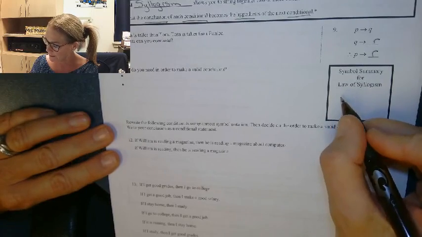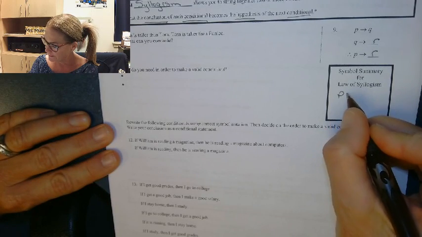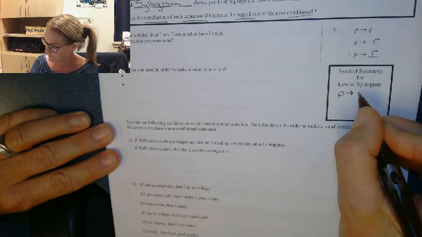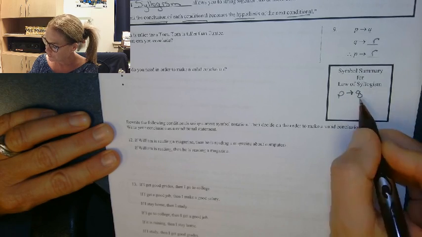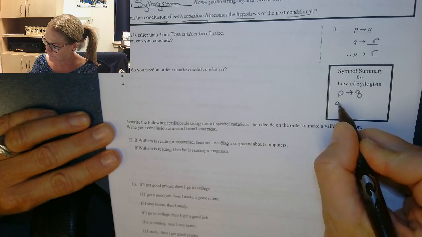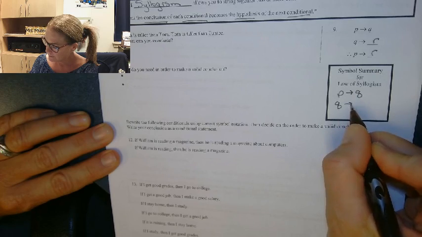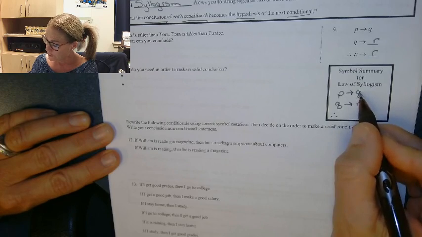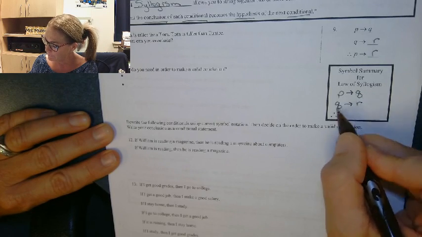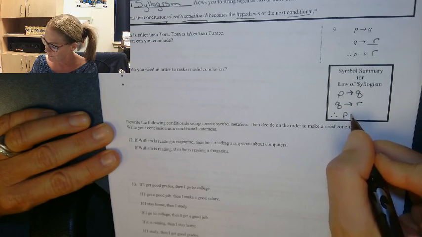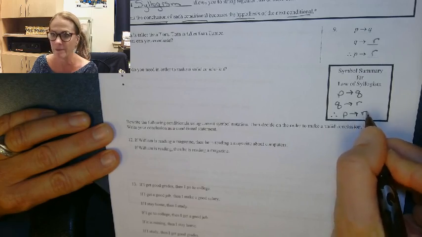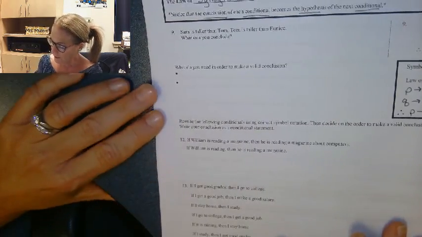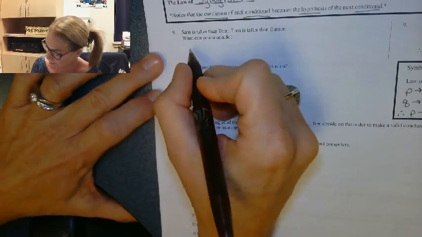So the symbol summary here is you have to be given these conditionals, and this Q has to be the start of the next one, and then you're allowed to jump over that Q and string together if P, then R. All right, so Sam is taller than Tom.